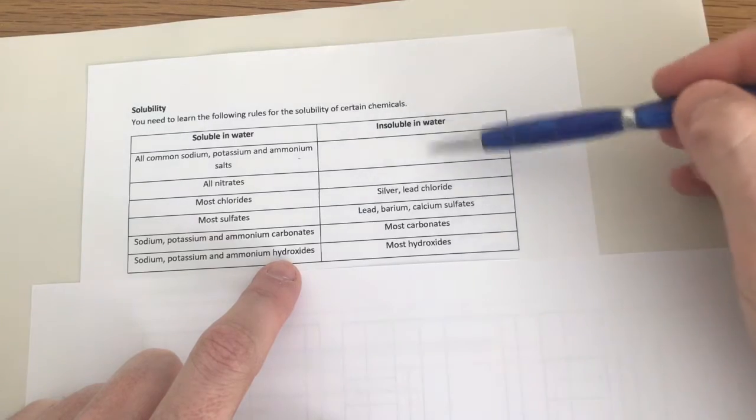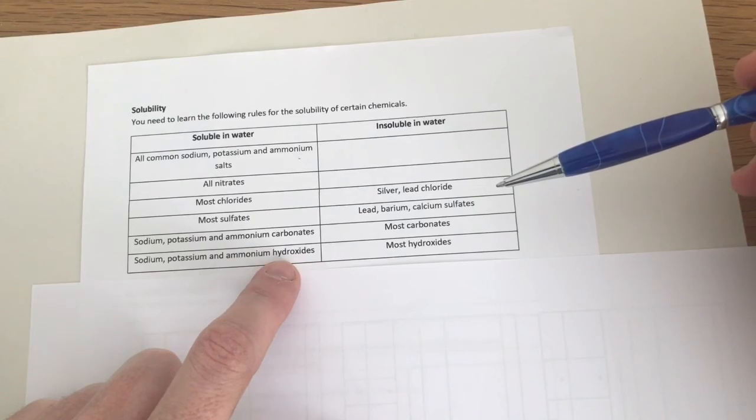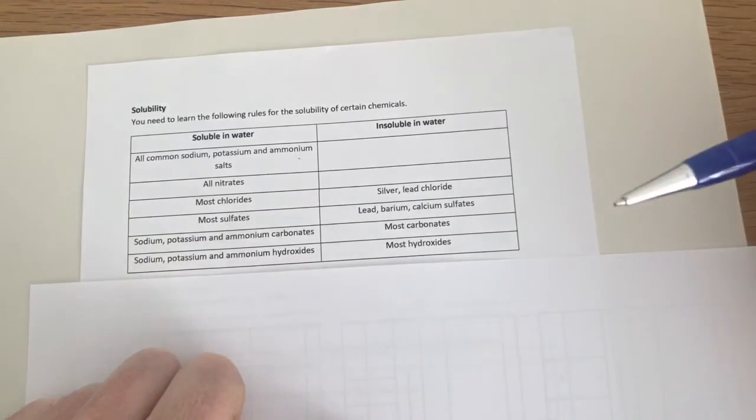So as I said, we're going to use these in the next part of the video, and that will help you then to remember the rules that we have about whether things are going to be soluble or if they're going to be insoluble.